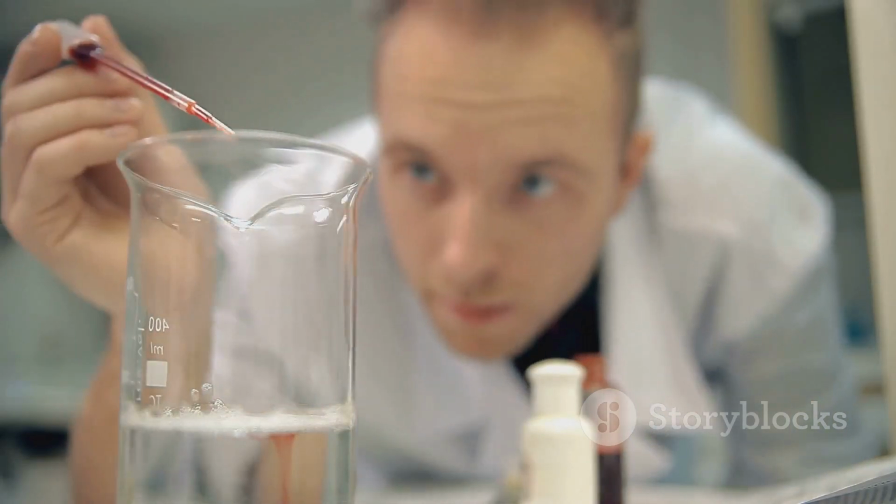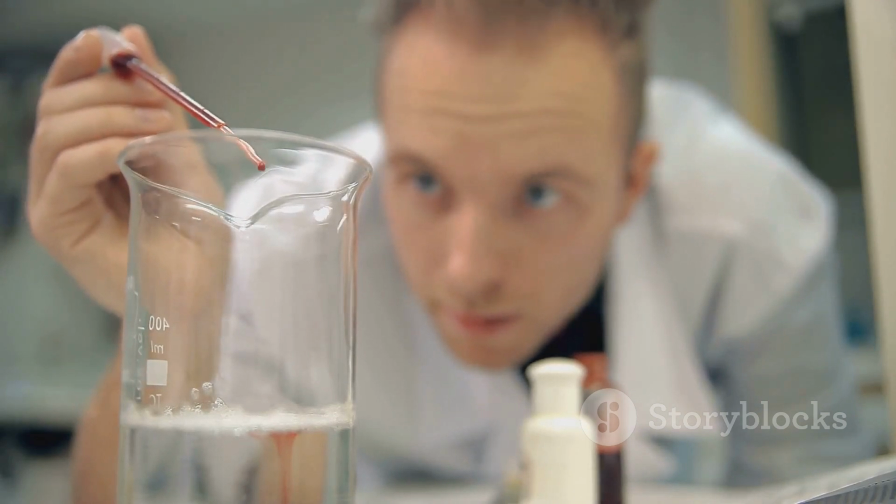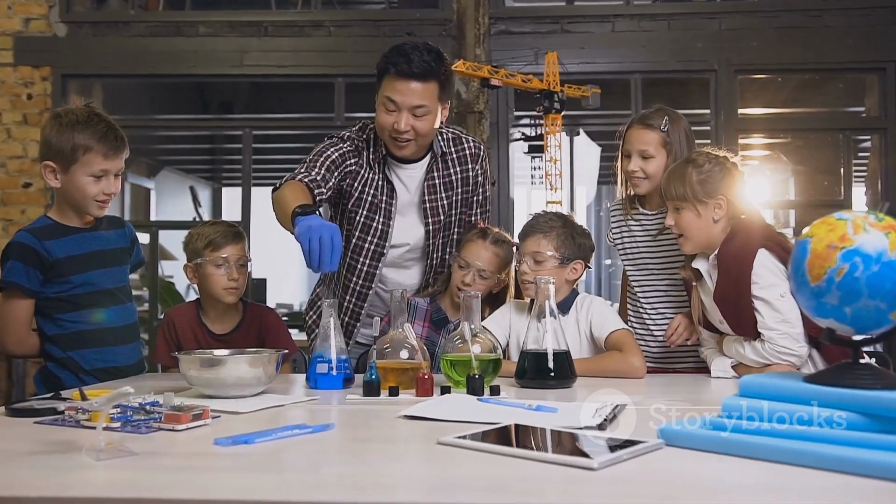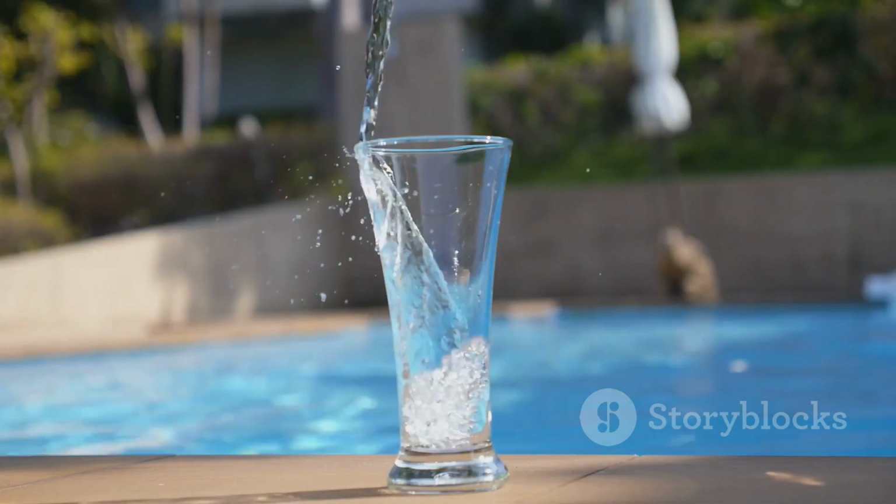This new solution is now called potassium hydroxide solution. It's used for lots of things, like making soap, batteries, and even some foods. Chemistry is cool, isn't it? It's happening all around us, even in a simple glass of water.